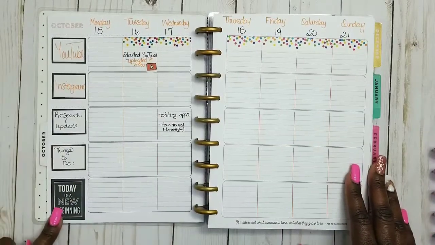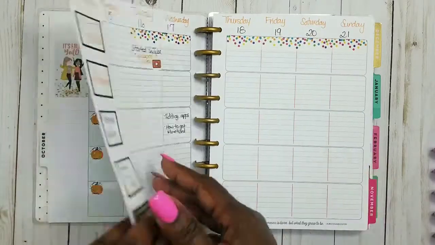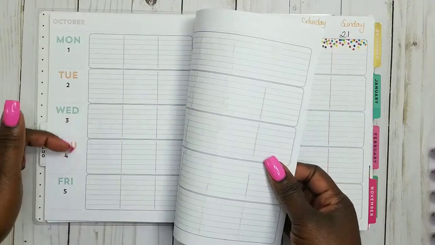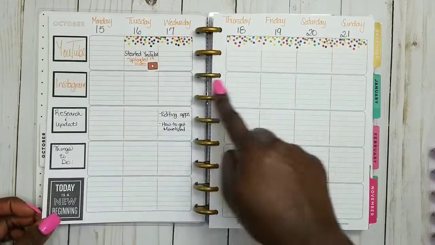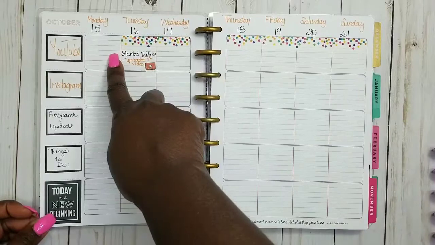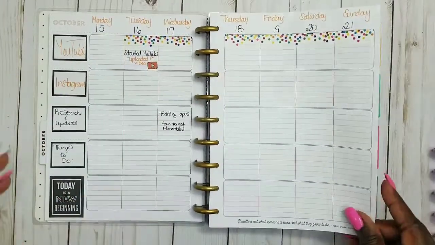And so as you can see, I just started by placing here the days of the week. On this page here, I just covered that up and put my subjects or my headers here. And then because it was 7 columns here, I thought this would be great to put my days of the week here. And so that's what I did. I didn't really track much.